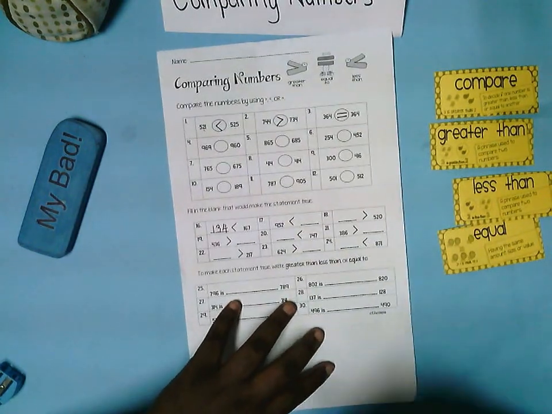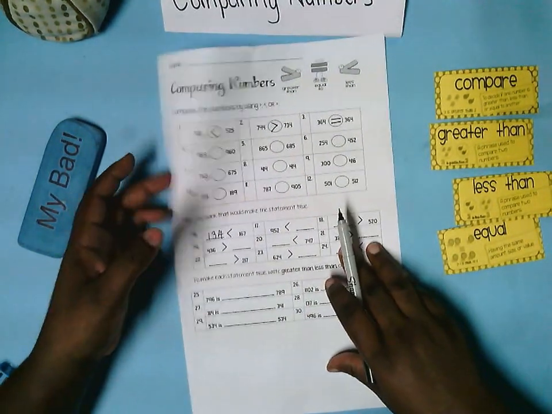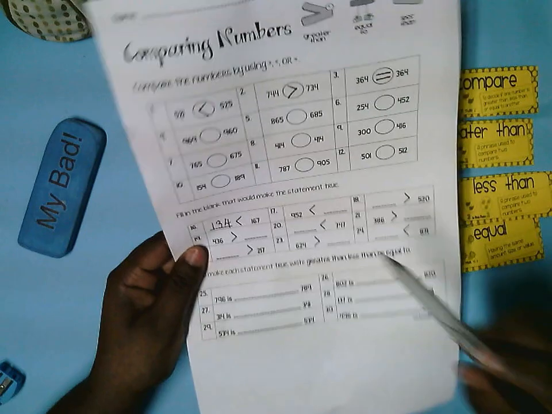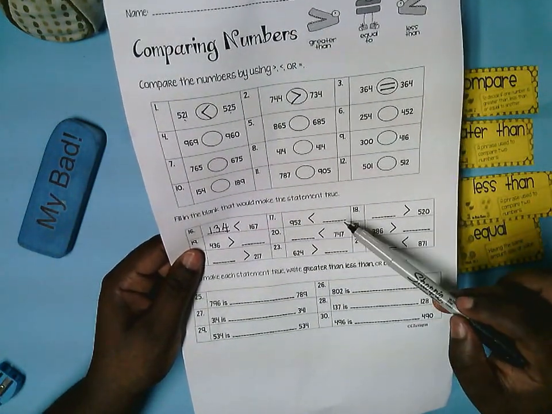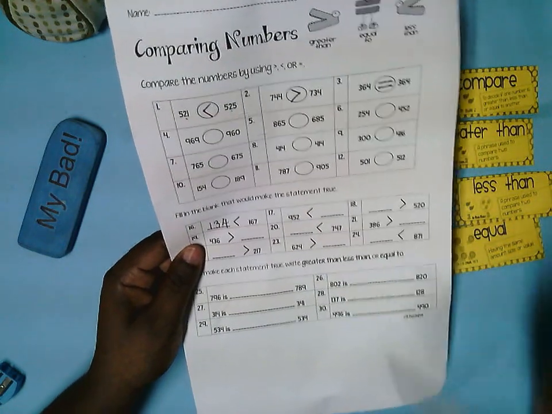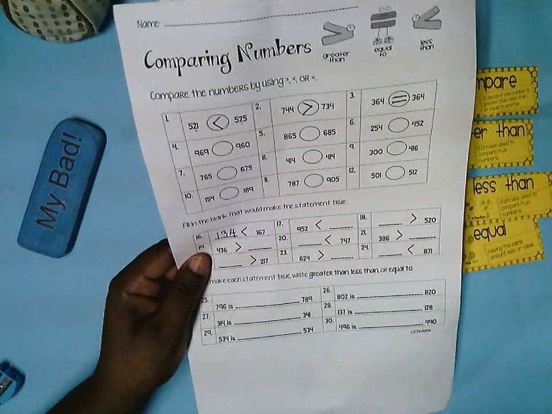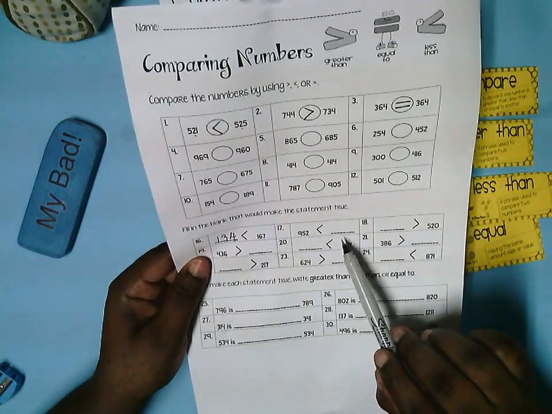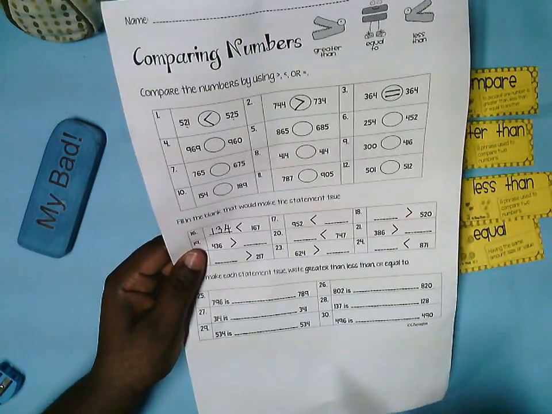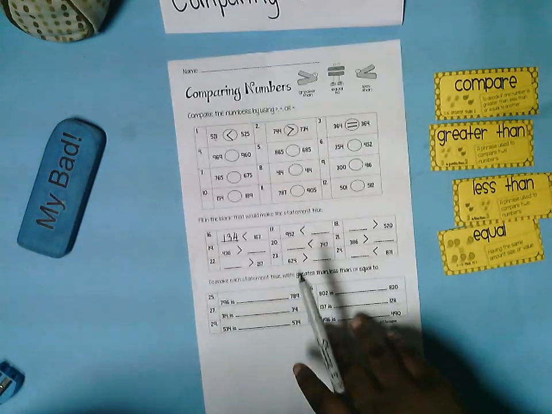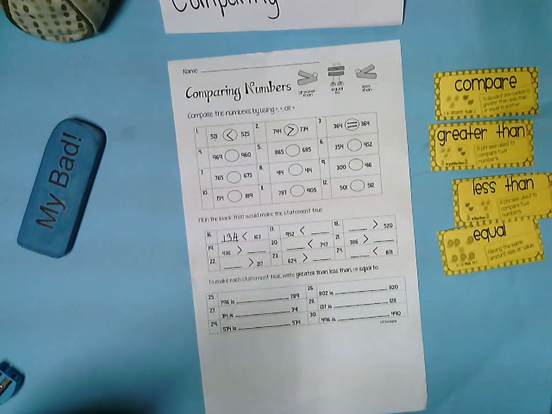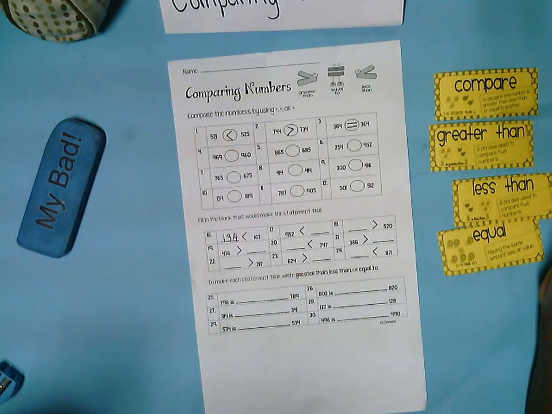Let's do number 17. Number 17, 952 is less than, so this time, I already have the number that's less. I have to write a number that is greater than 952. Okay, greater means bigger. So I can write 953, 954.